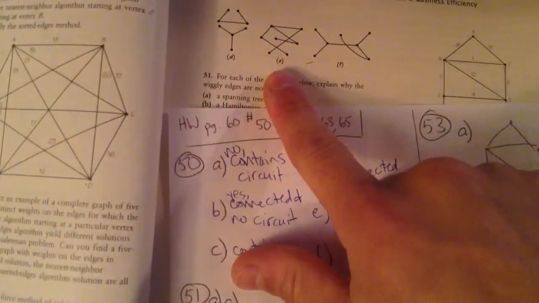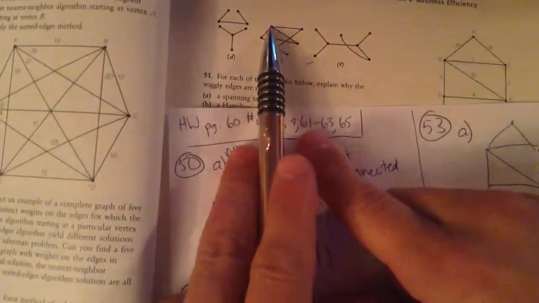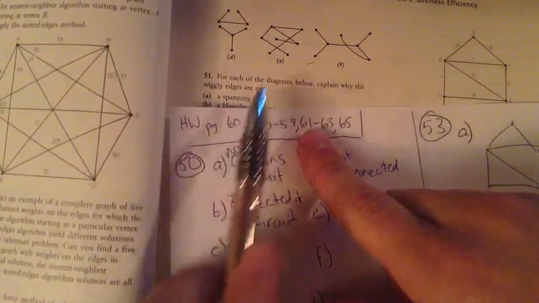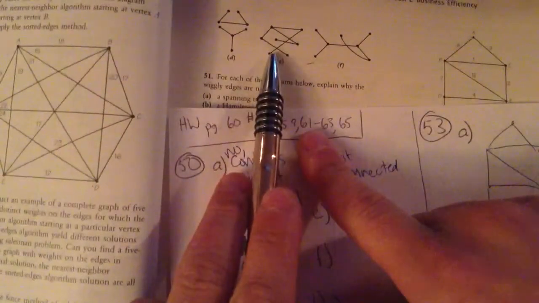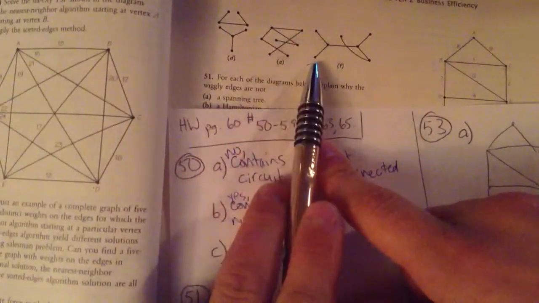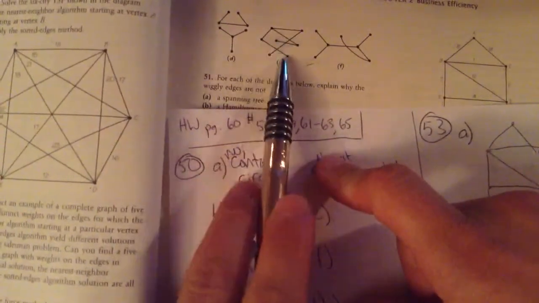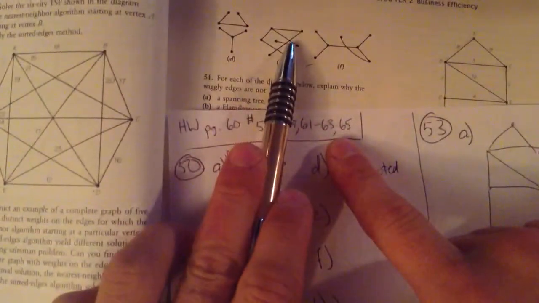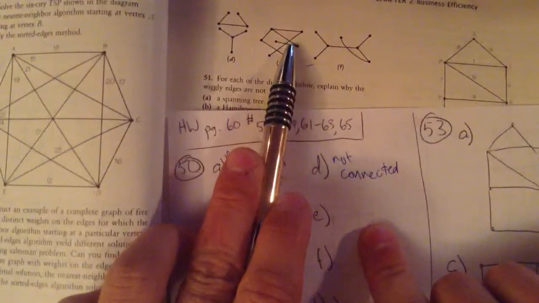Part E, at first glance it looks like there are circuits all over the place here, but if you picture taking this vertex and swinging it out, you would see this would go up and around out there, and this would go in, and that would go through. There are no circuits here actually. Now if there were a vertex added there, then this would have a circuit and would not be a tree. But this is a tree, it's just drawn in a way that's misleading.